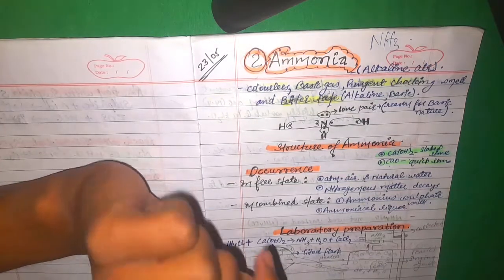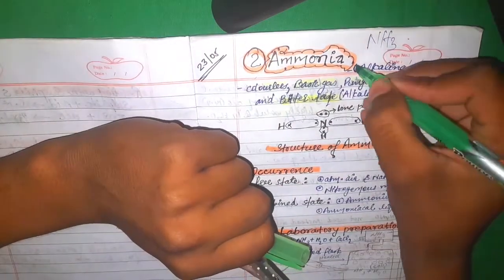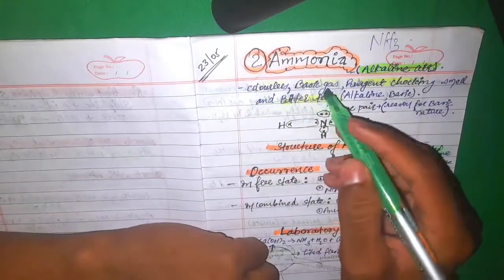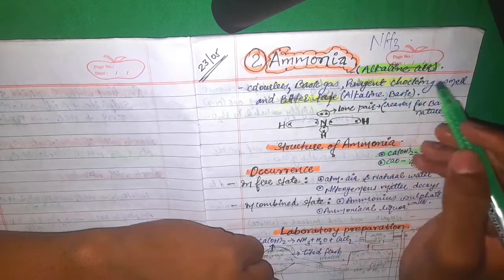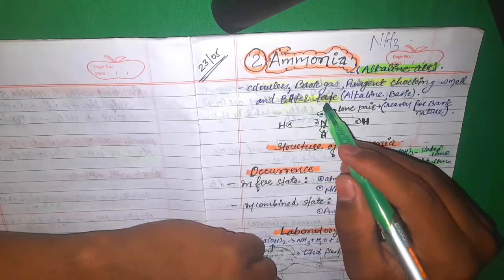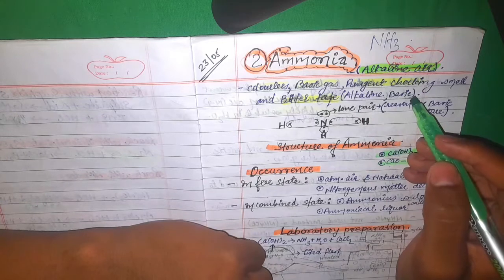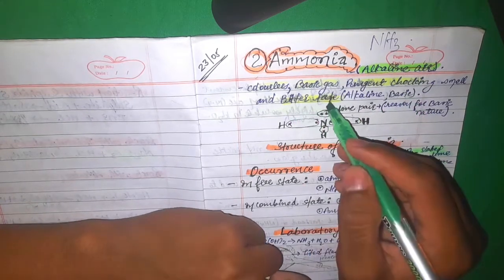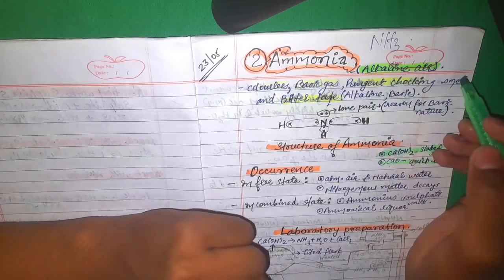Ammonia is also known as alkaline air. It is a colorless, basic gas with a pungent choking smell and bitter taste. It is alkaline, basic, and its taste is bitter, and its smell is a pungent choking smell.